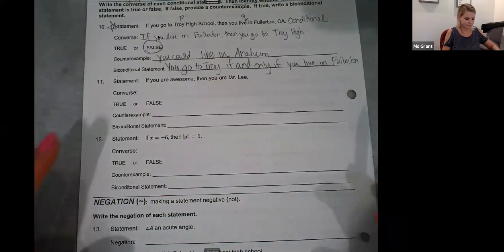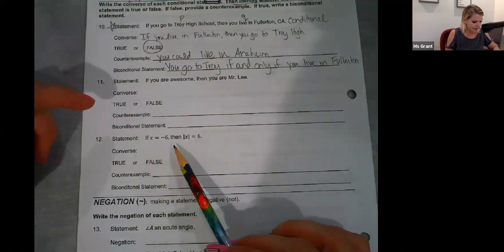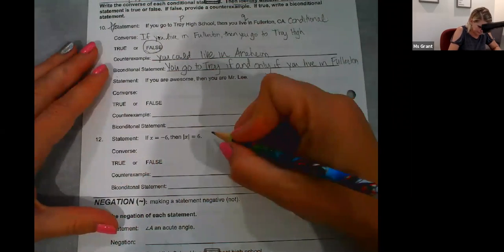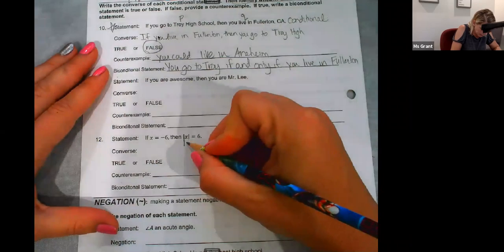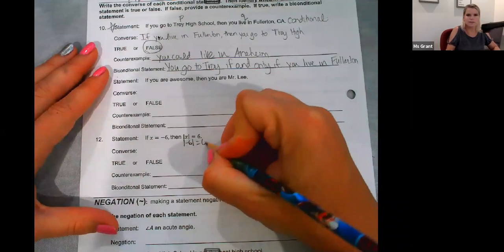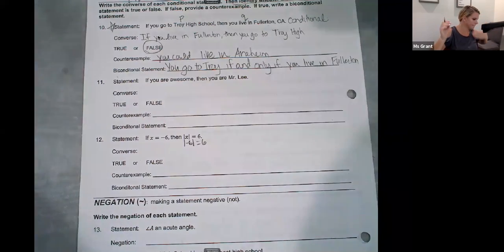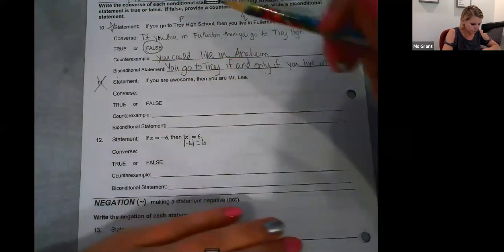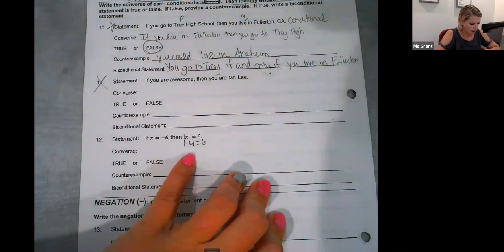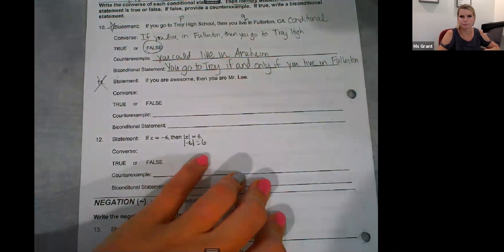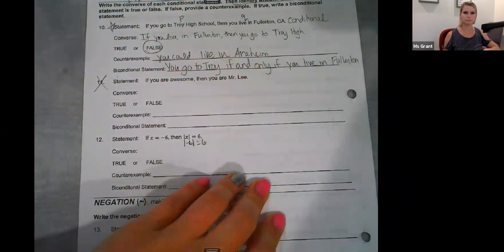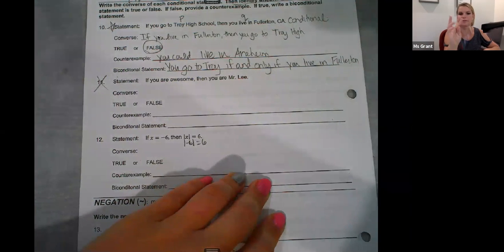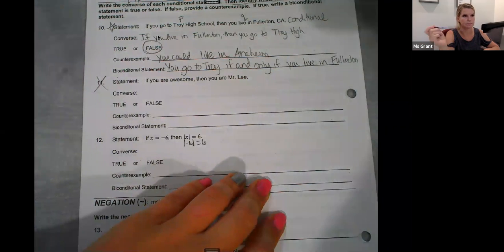And let's jump to 12. Let's do our one math problem, right? If x equals -6, then the absolute value of x equals 6. So we're jumping to 12. We're skipping 11. How do I write the converse of this? Opposite. Flip the order of the sentence. That's what I want.